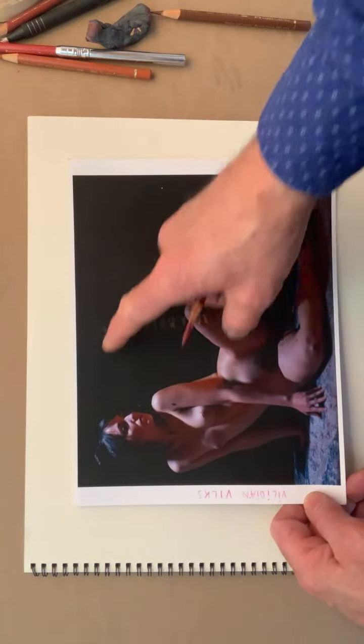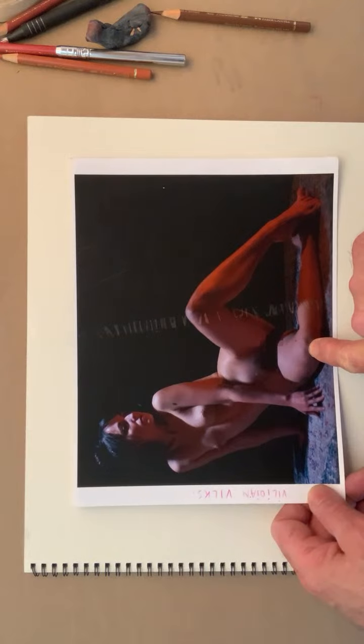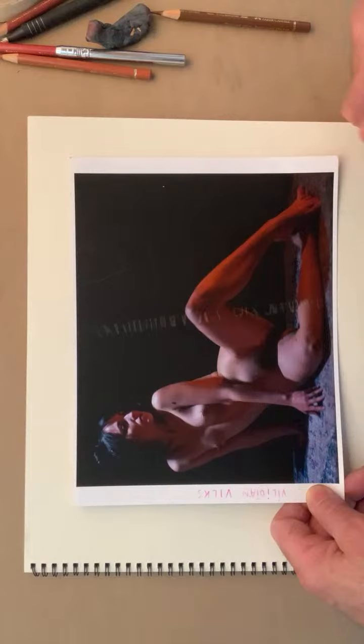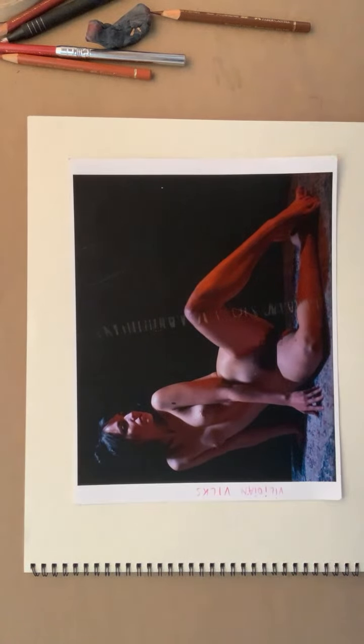All right, so let's look at how this works. She has a little bit of foreshortening here, right? See that, a little bit of foreshortening here, and this is overlapping. So this is quite interesting foreshortening here too, right? All right, so now we have to decide where do we start from, right? Where do we start from?